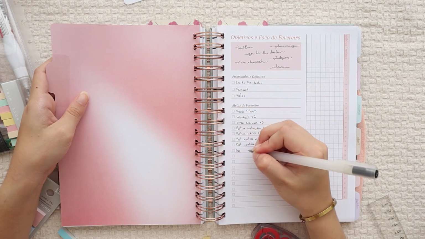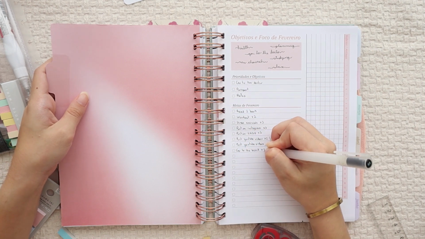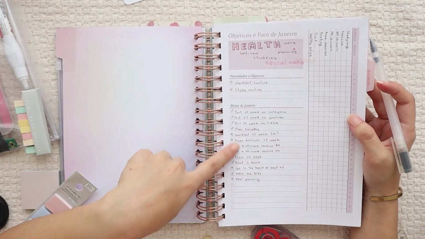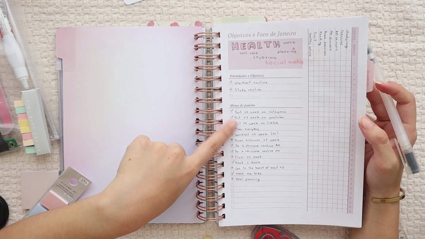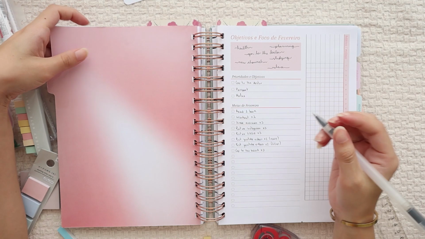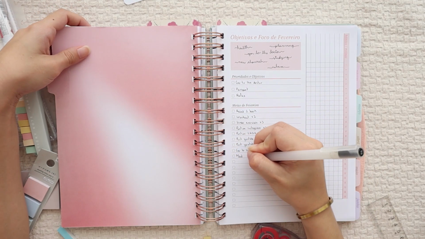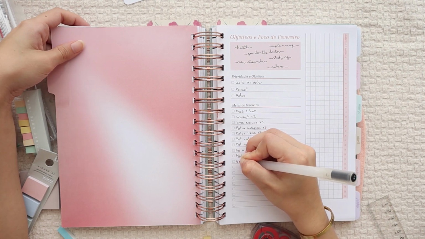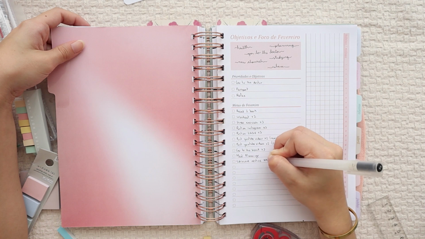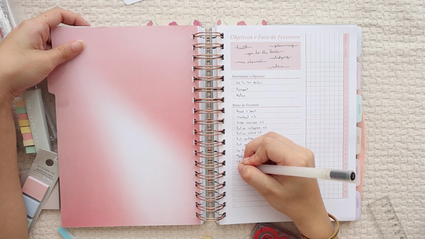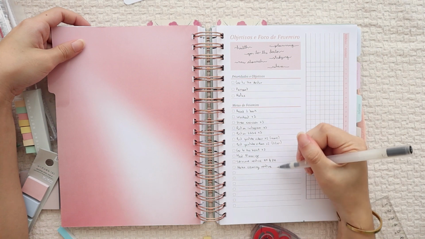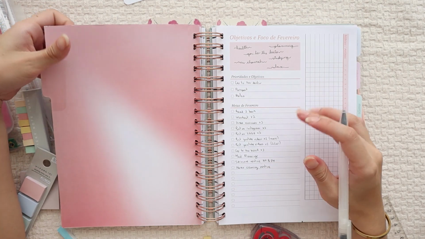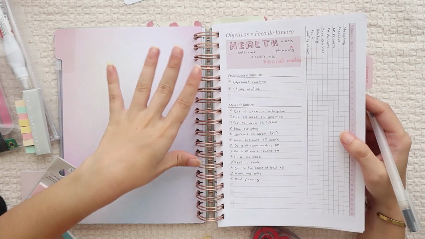I'm also going to put here go to the beach at least 3 times, because I really do want to go to the beach. And let me see, what else did I put here? Meal planning, wash bike. I'm going to put here meal planning again. Let's see if this month I'm able to do that. And skincare routine, AM and PM. And I'm also going to put here house cleaning routine. This really needs to happen this month. We're having a little bit of a problem with house cleaning, and we need to settle who is going to do what.